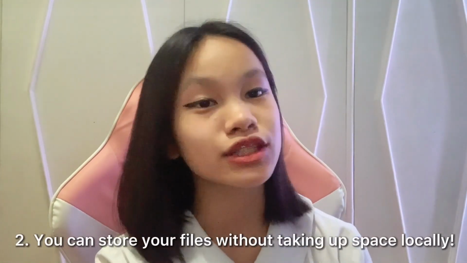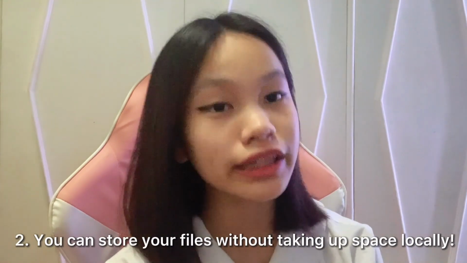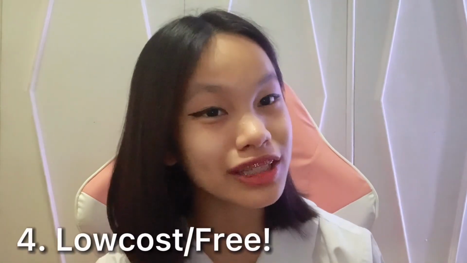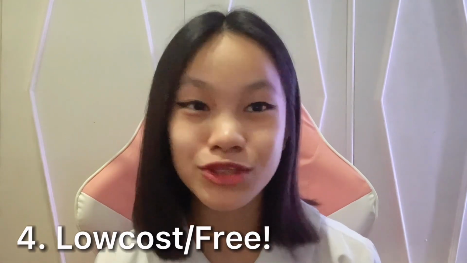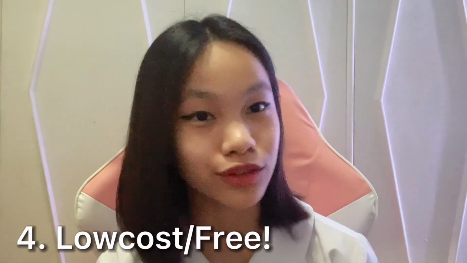Number 2, you can store your data without taking up space locally. Kapag dito ka magsastore ng data, sa internet siya mapupunta kaya hindi maapektuhan yung storage capacity mo locally or sa hard drive mo. Lastly, it is low cost and sometimes free. Some cloud storages actually let you store your data for free, pero may limit. Kapag napuno na yung cloud storage mo, pwede ka magbayad. For example, pag napuno na yung iCloud mo or Google Drive, pwede ka magbayad for more space. O kaya gumawa na lang kayo ng bagong account.